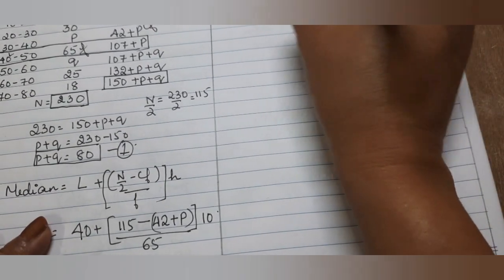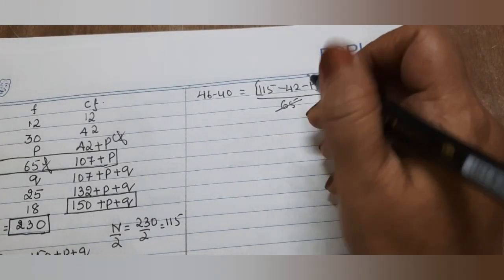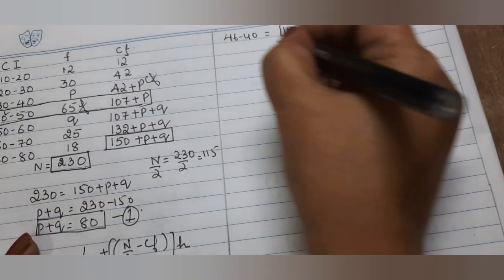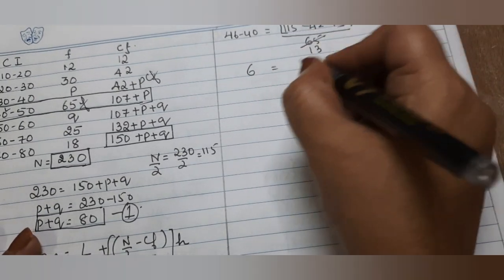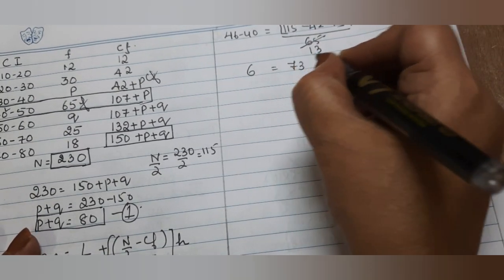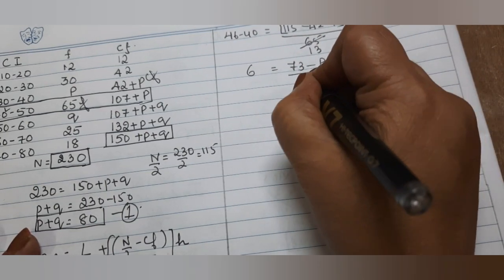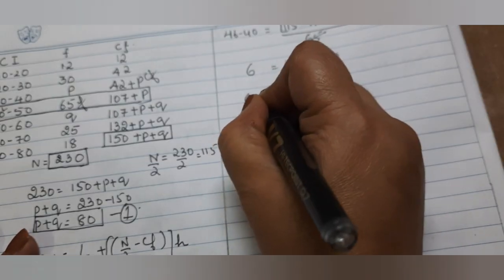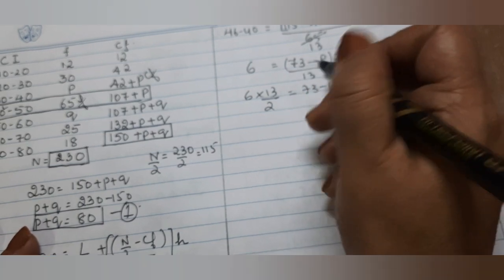divided by, you can cancel it in the previous step itself. 10, 5, 2 times, 5, 1, 13 times. Here we get 6 is equal to 115 minus 42, 73 minus P. Then we have here 13 bracket 2. So 6 into 13 divided by 2 equal to 73 minus P.